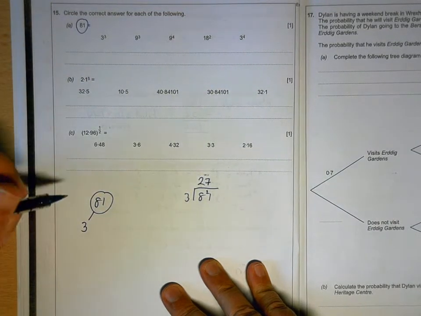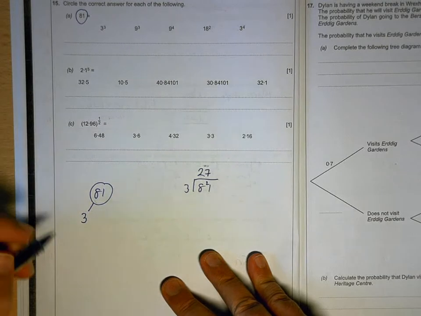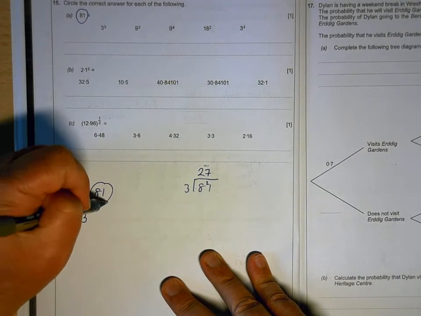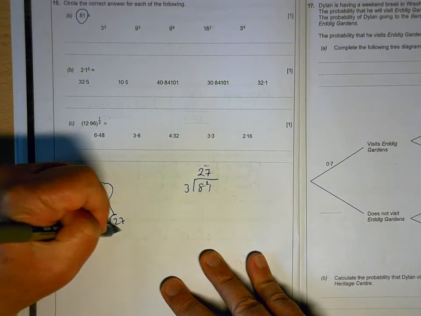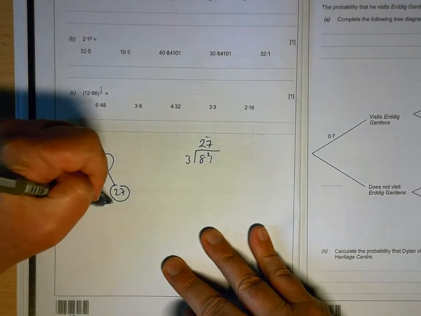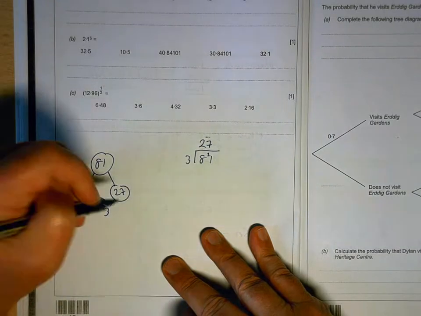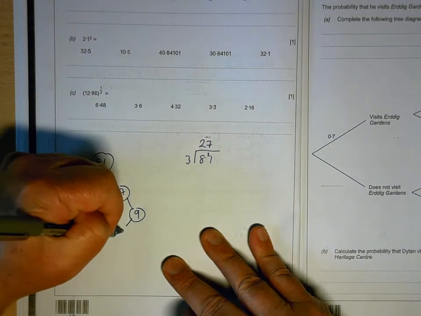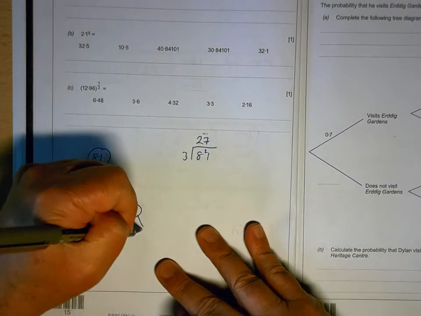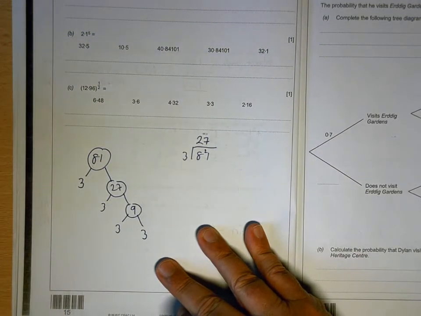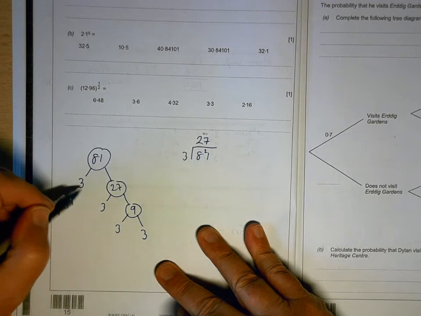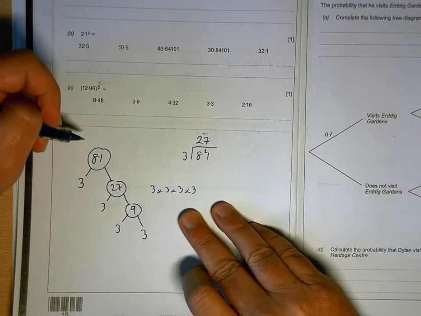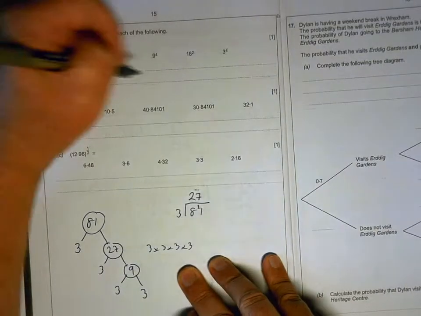Remember, when we're doing products of prime factors, we divide by prime numbers. 3 goes into 27 9 times. 27 isn't a prime number because 3 goes into it. 3 goes into it 9 times. 9 isn't a prime number because 3 goes into it. 3 goes into it 3 times. These are all primes. 3 times 3 times 3 times 3 is 3 to the power of 4, which is that one.